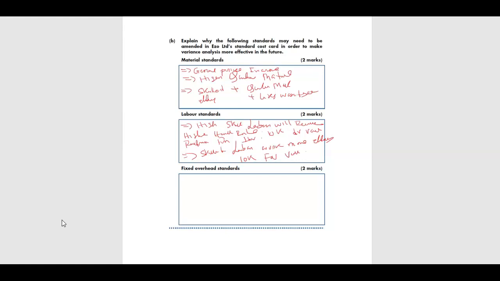Fixed overhead variance. Fixed overhead variance is very clear. 7,000 is favorable because of the reduction of the depreciation charge on the new machinery. Reduction of depreciation for the new machinery, the rent, both will bring the variance down. So that brings us 7,000 favorable.